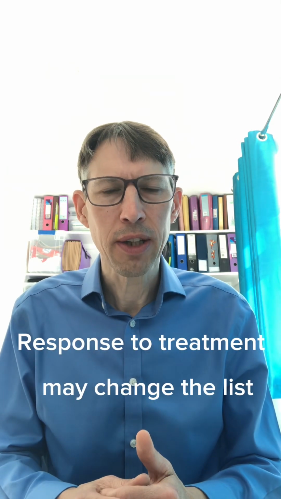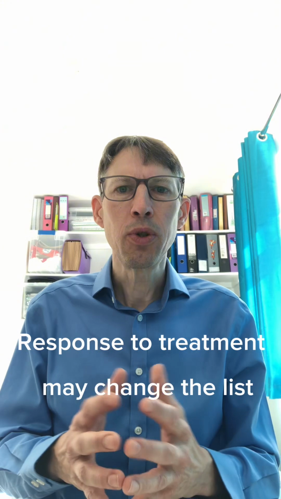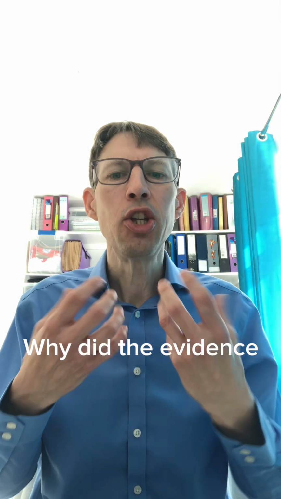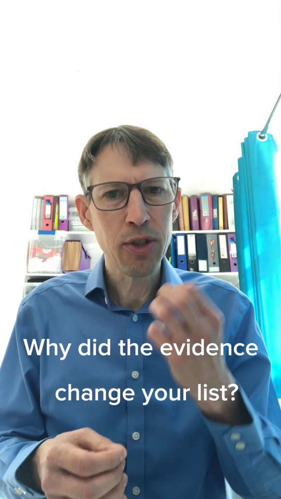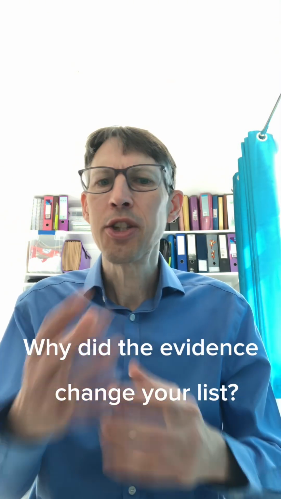The response to treatment can change our differential diagnosis list as well. In hospital, treatments often start after the results have returned, whereas in GP, we will often start a treatment initially while still arranging tests, so before the results are back. At each of these stages, new evidence might change the differential diagnosis list order. And so depending on your case, you can have that within your write-up.